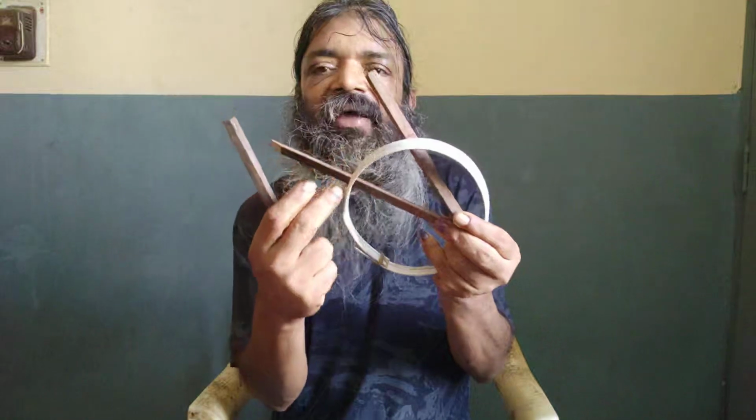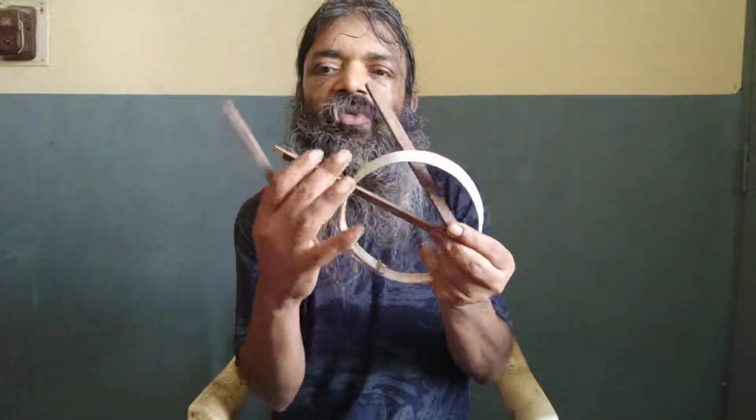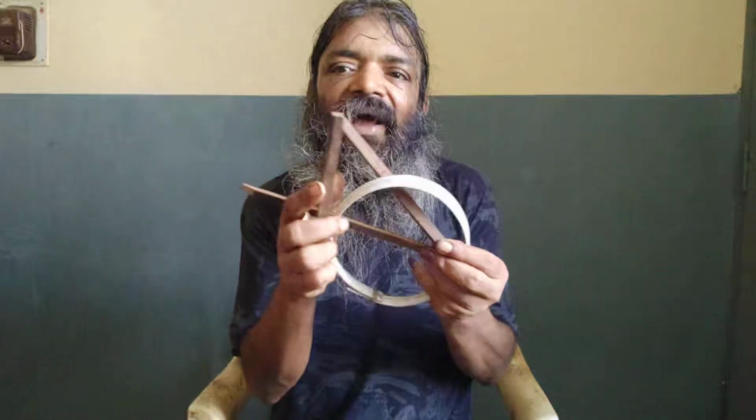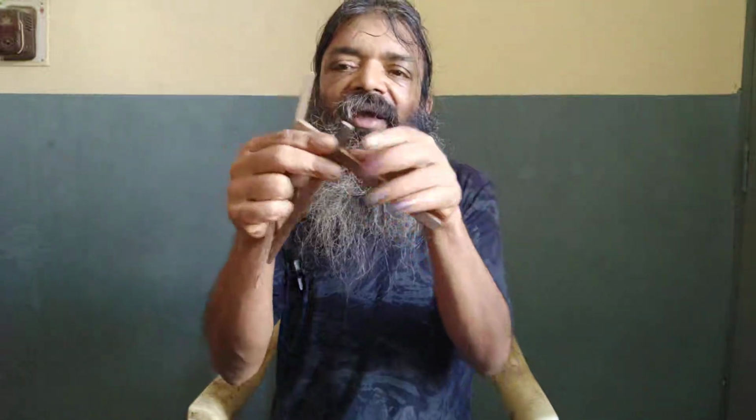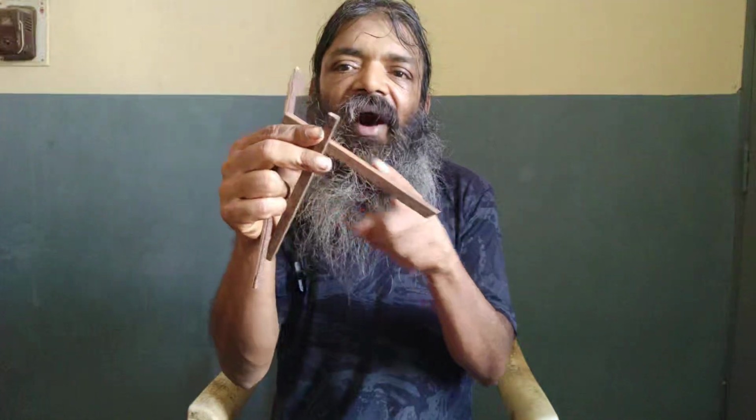Consider this arc is so small, this angle is so small, that the arc can behave like a straight line. It will fall here at a perpendicular angle, and this is r2.